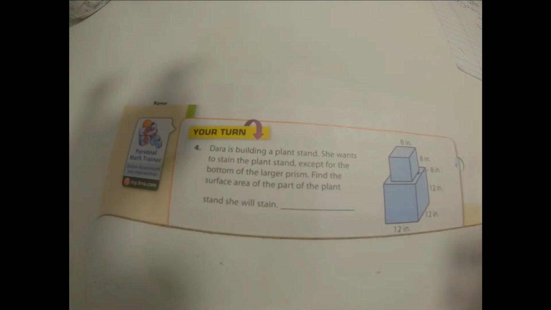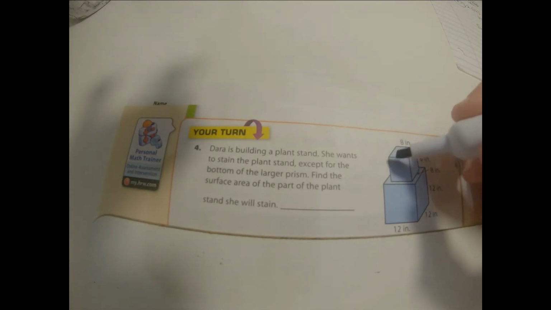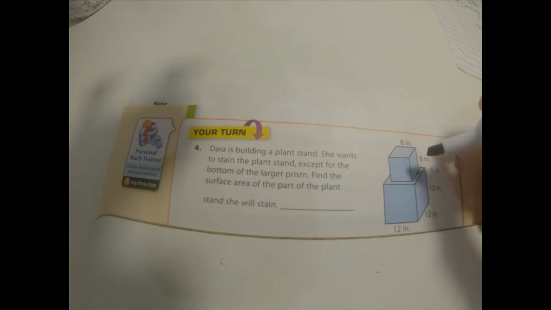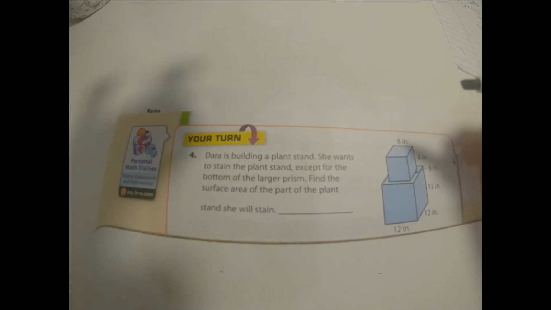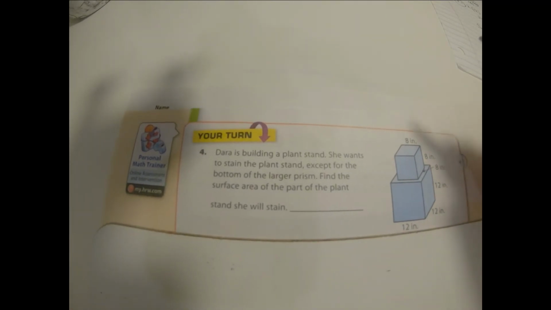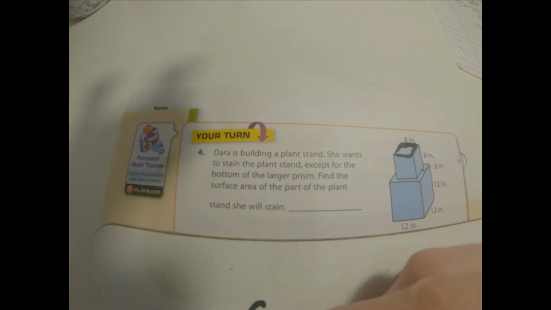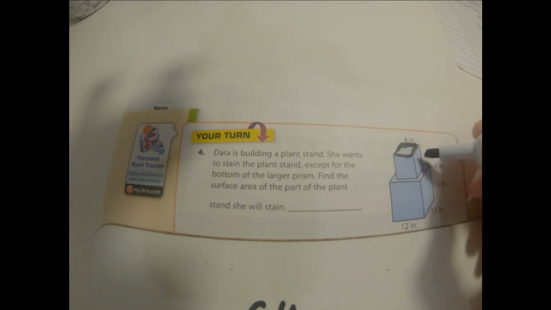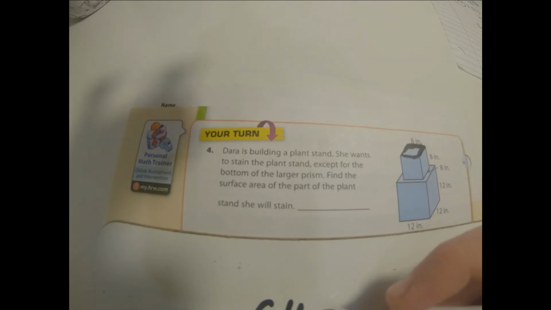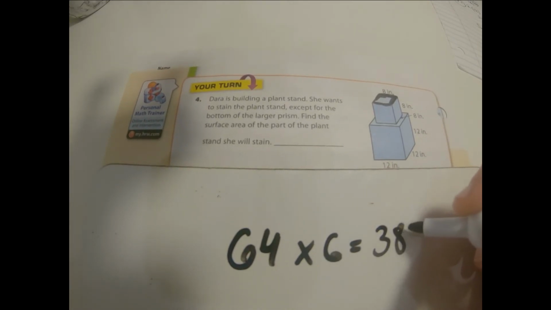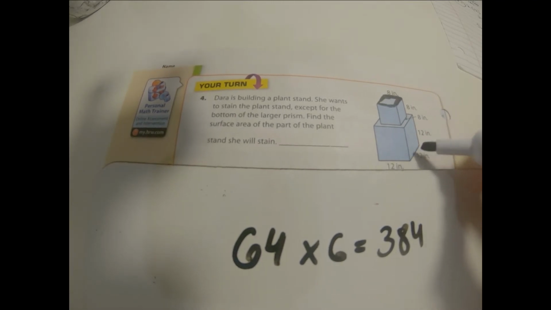Well, it's a cube, right? So it has 6 sides: top, bottom, and 4 sides, so 6 altogether. So 8 times 8 for one of them is going to be 64, but there are 6 entire faces here, right? So we're going to do 64 times 6, which is 384. And then we're going to look at the bottom one.